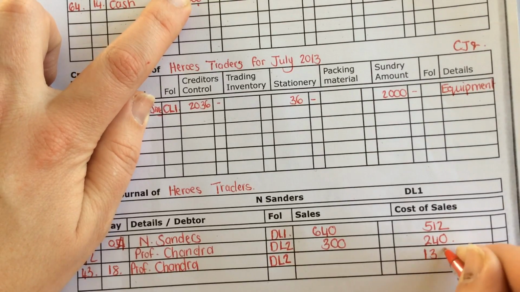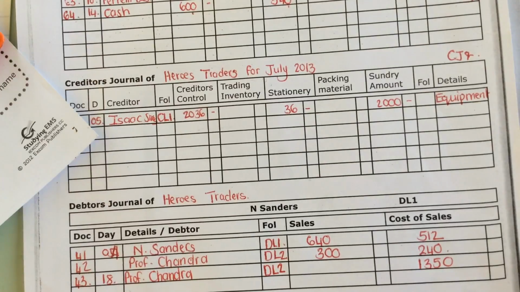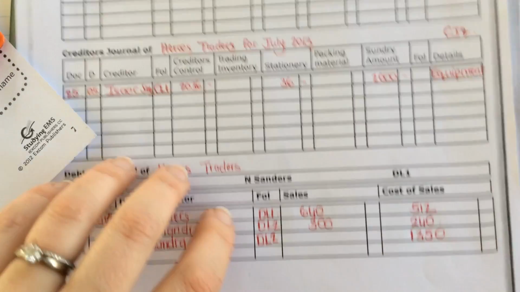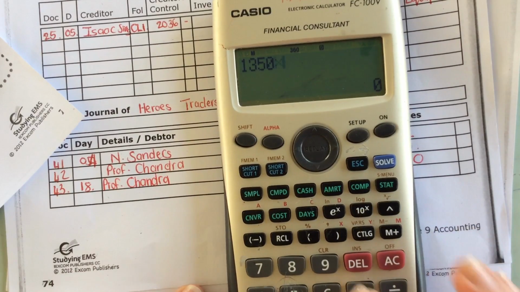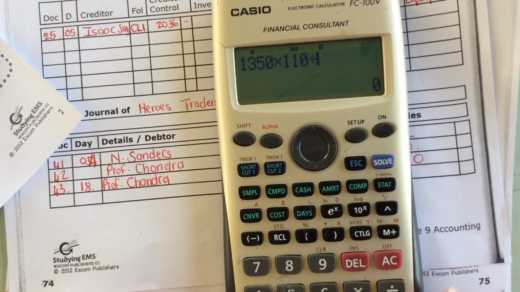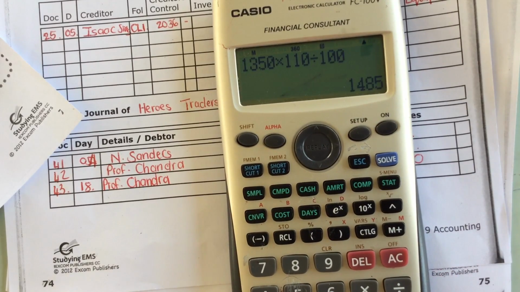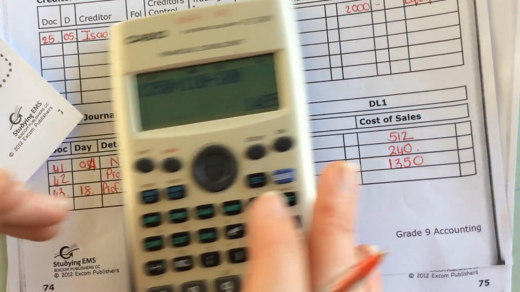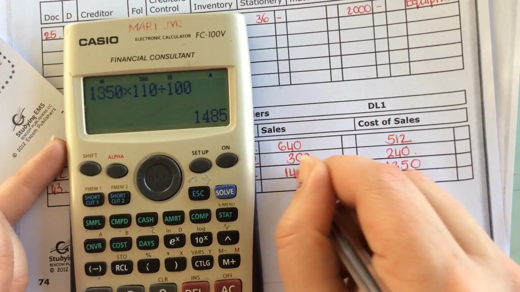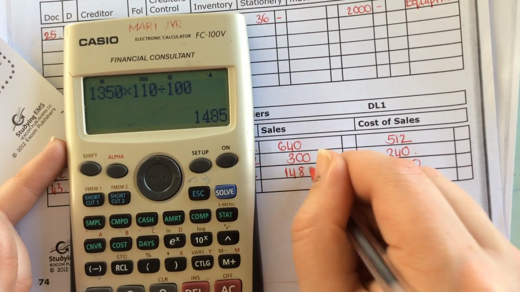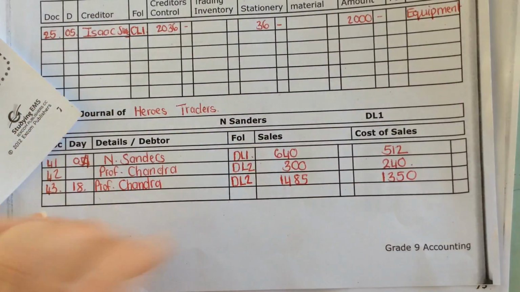So your cost of sales has been given. You need to calculate sales. So to calculate sales, you're going to take 1,350 times 100 plus the markup, which is 110, divided by 100. So it's just the other way around of calculating cost of sales. It should be more than your cost of sales, and it is. It's 1,485. That is your sales amount.